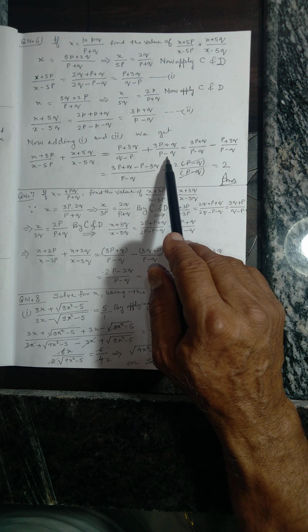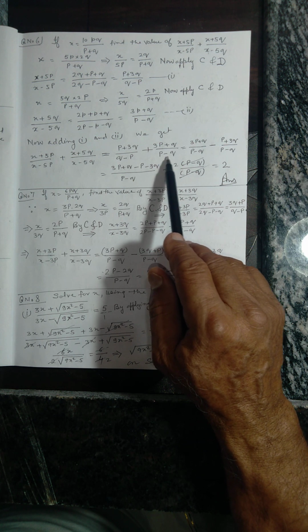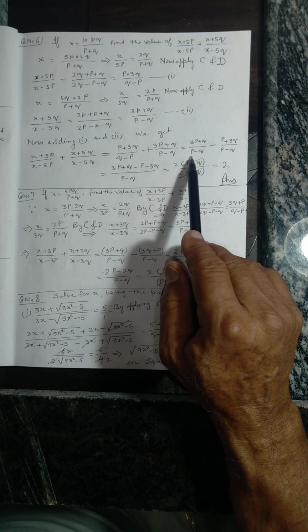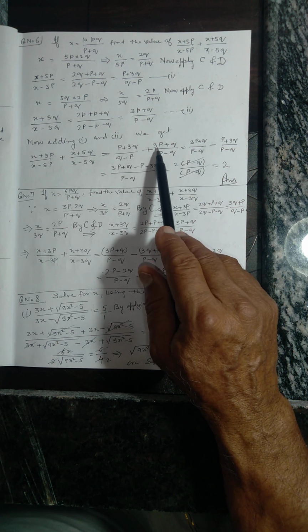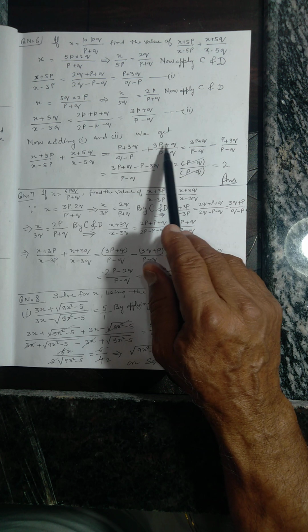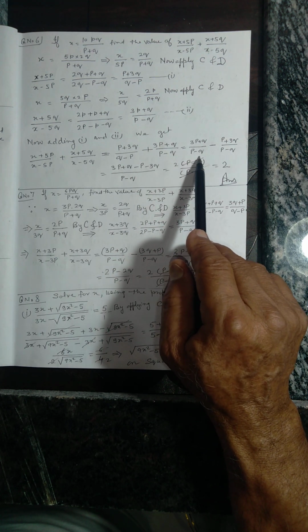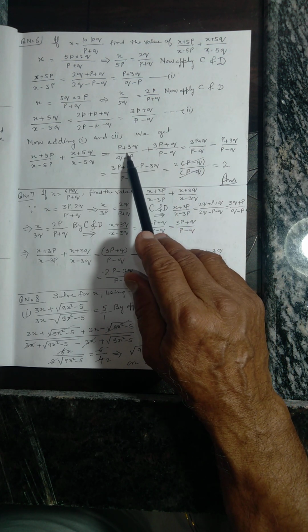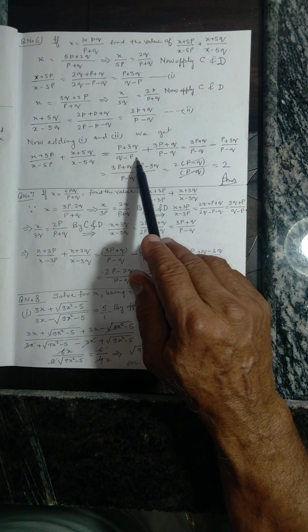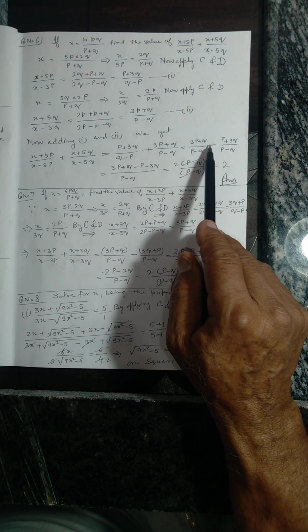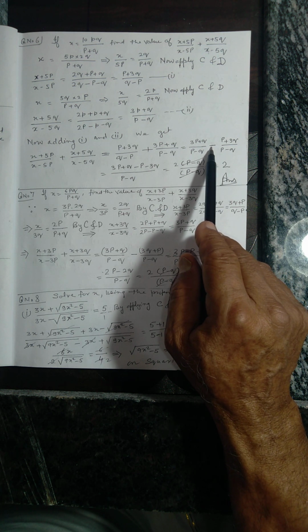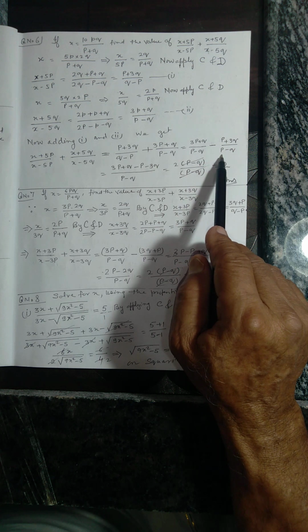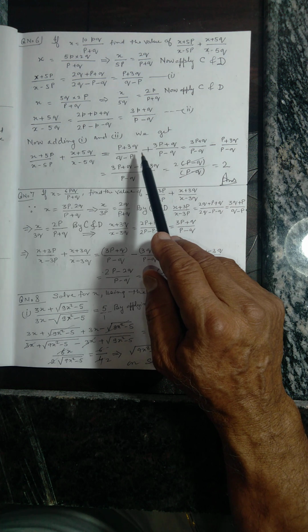To make the like fraction, I have written the complete denominator in the form of p - q. In this one, I have written p - q and I have taken minus common. If you just put minus inside, you will get the same thing.